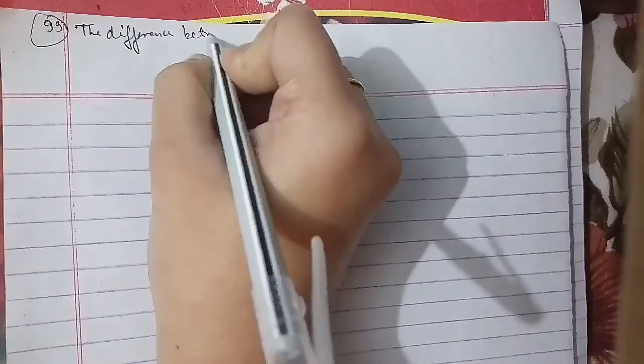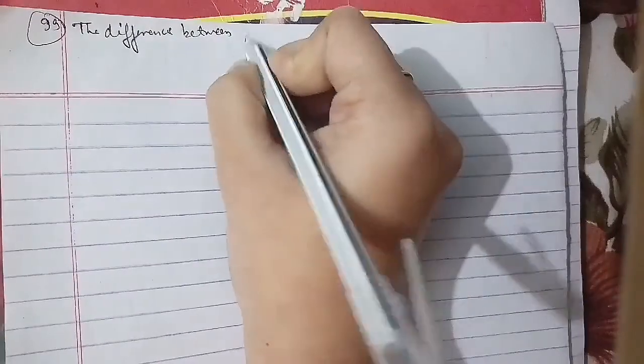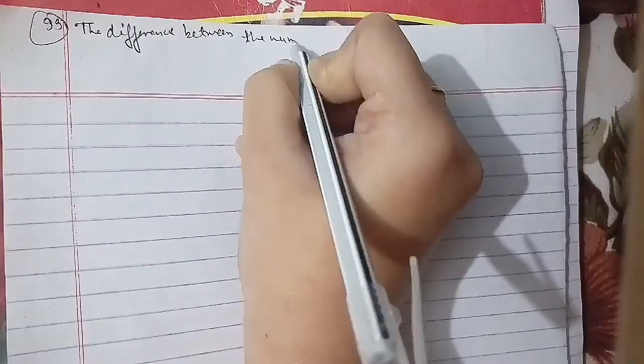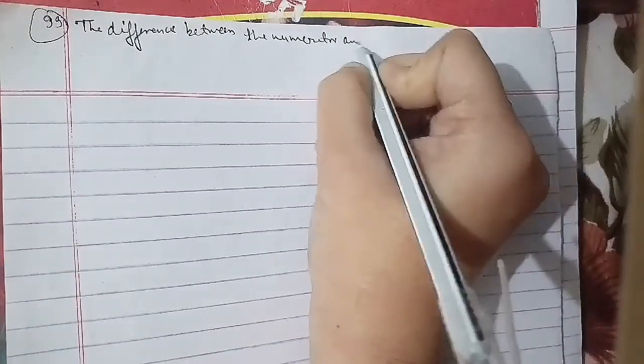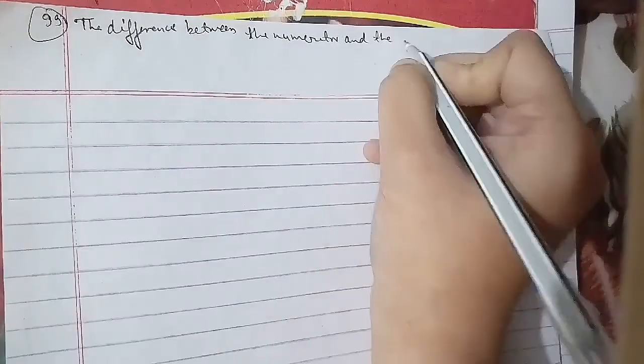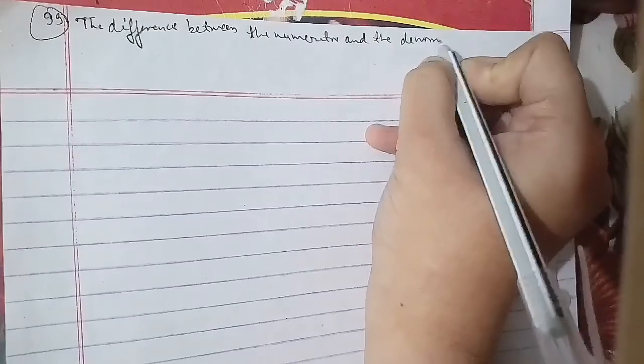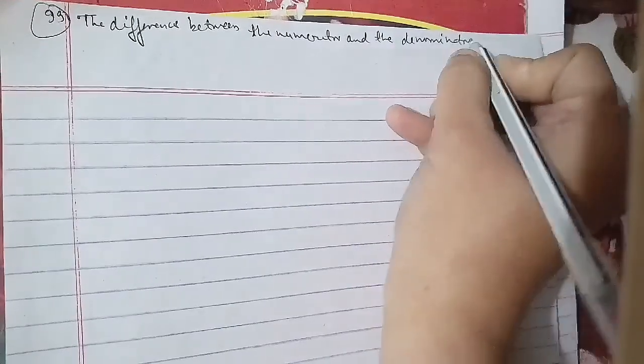The difference between the numerator and the denominator of a fraction is 5.